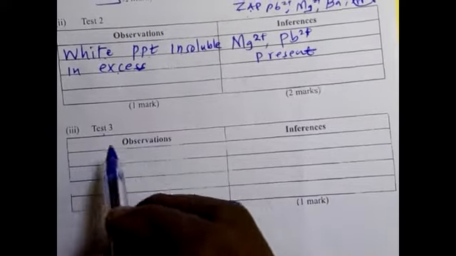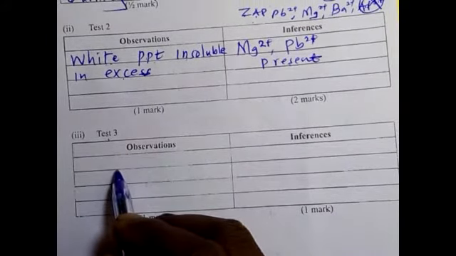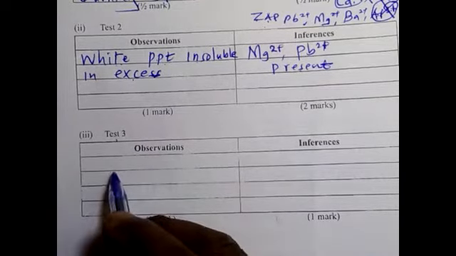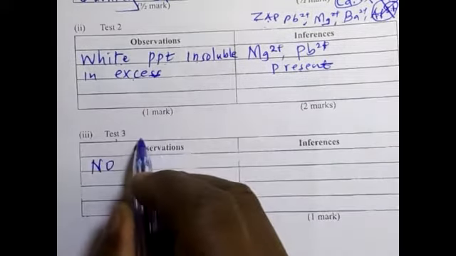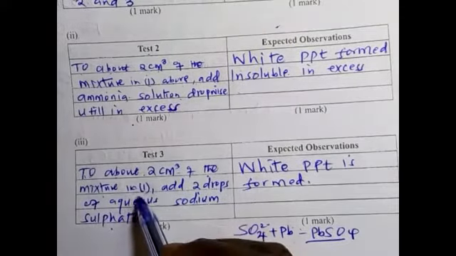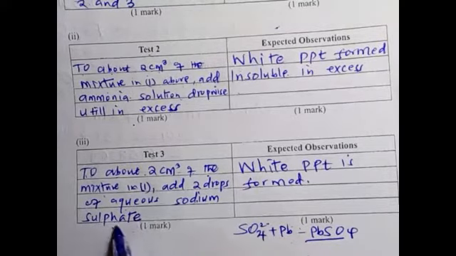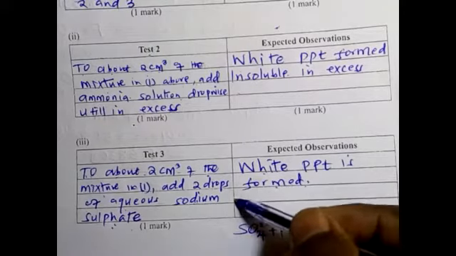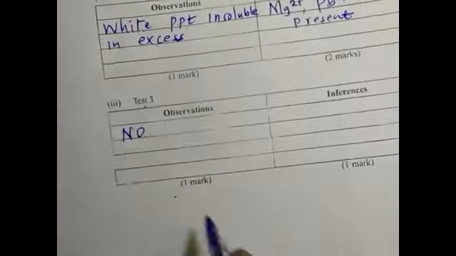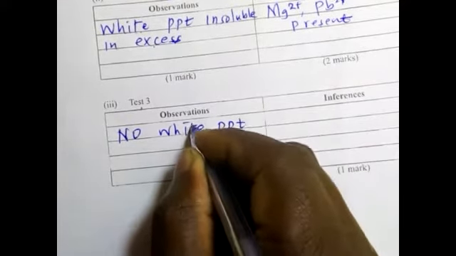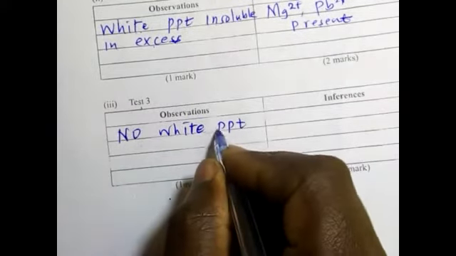Test number 3. Now, when the test was done practically, to about 2 centimeters of the mixture, that was decay that was dissolved, add 2 drops of aqueous sodium carbonate. Here we say the white precipitate is formed because we didn't do the experiment. But on doing the experiment, this was the observation. No white PPT was formed.